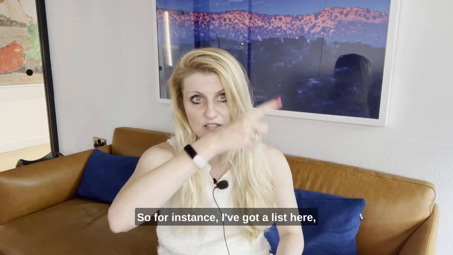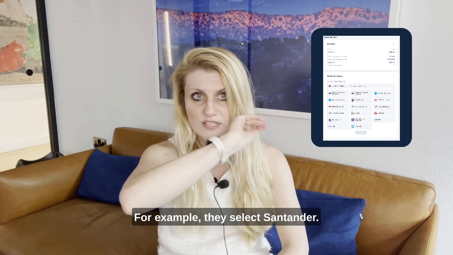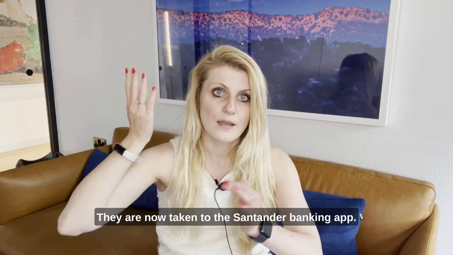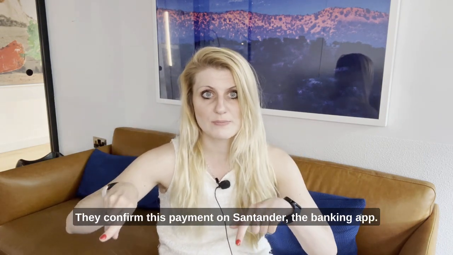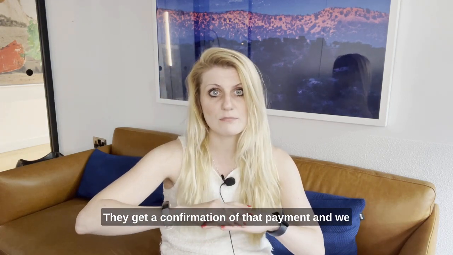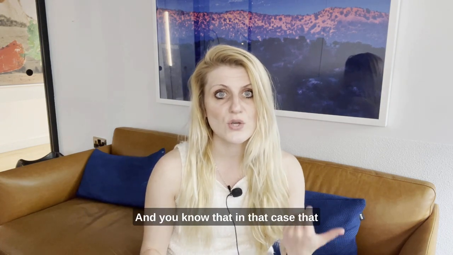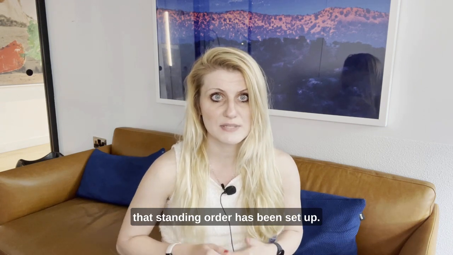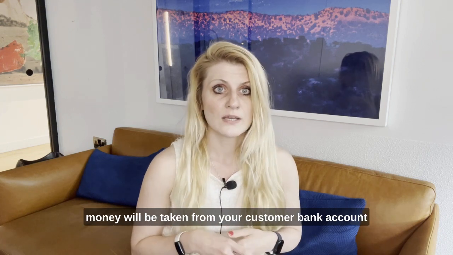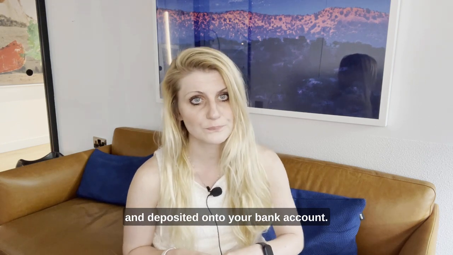So for instance, I've got a little image helper here. You can see they can select various banks. For example, they select Santander. They are now taken to the Santander banking app. They confirm this payment in the Santander banking app. They get a confirmation of that payment, and we get redirected, and there is a successful setup of the standing order. And you know in that case that the standing order has been set up. You know that the account details are correct, and you know that on this day that amount of money will be taken from your customer's bank account and deposited onto your bank account.